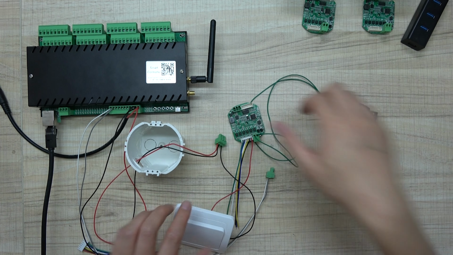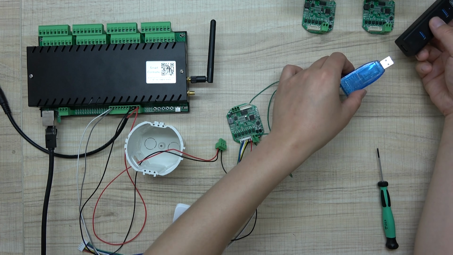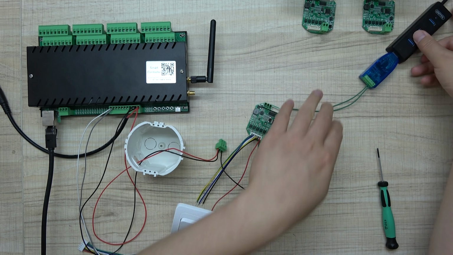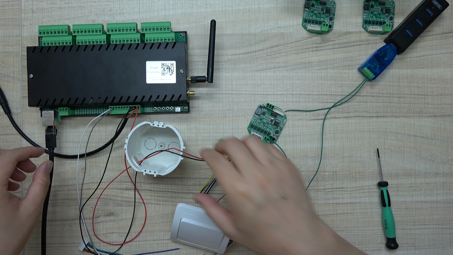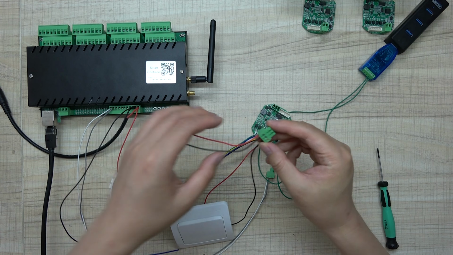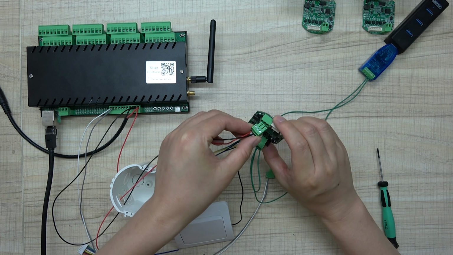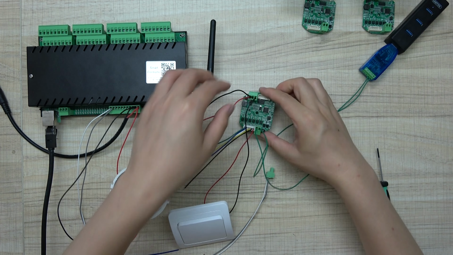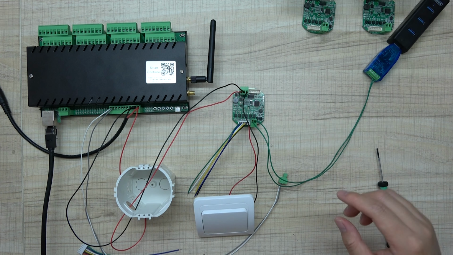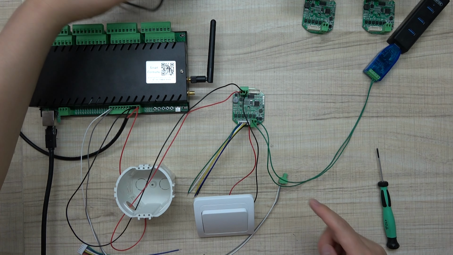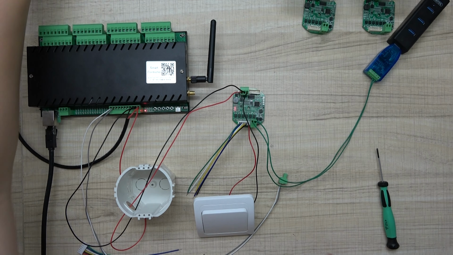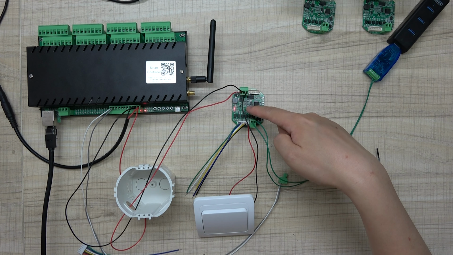I connect with my computer. This is my computer cable. And now you can see I connect this 12 volt power and connect it here. And then I power on my adapter power supply, and you can see it blinks, that is working.